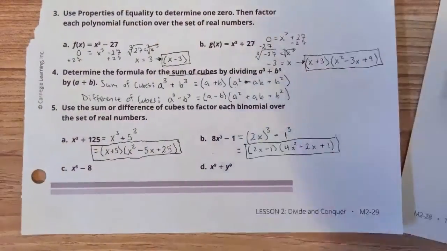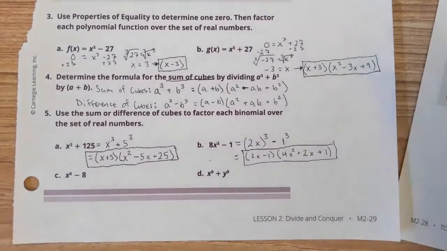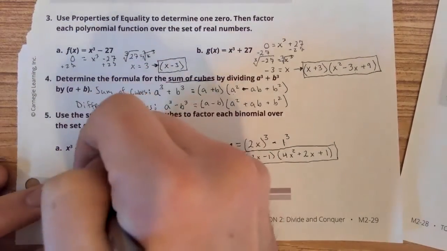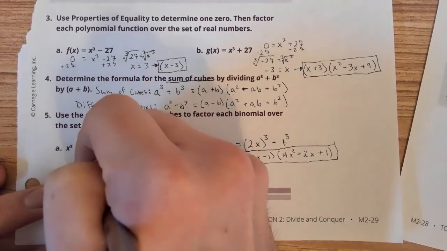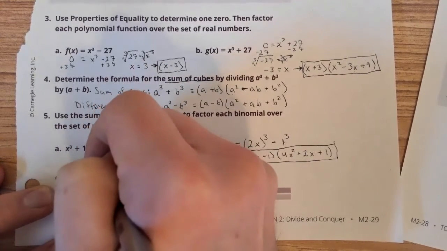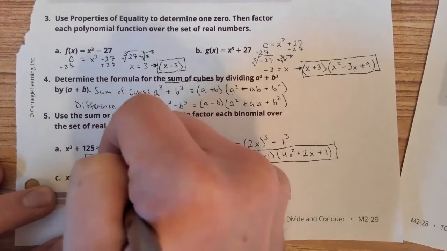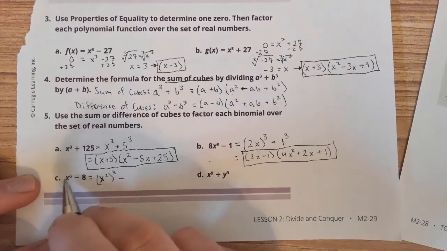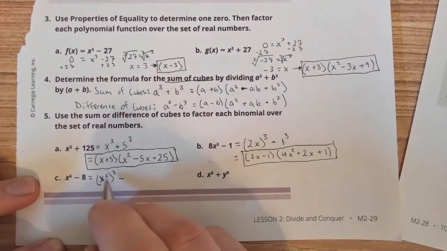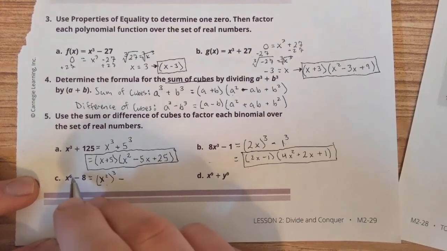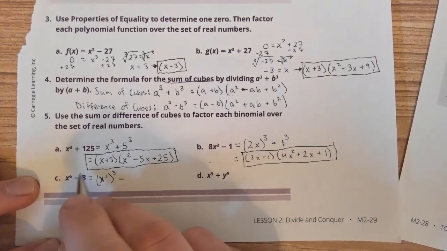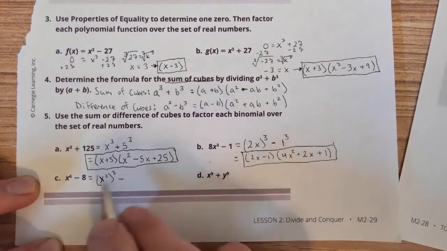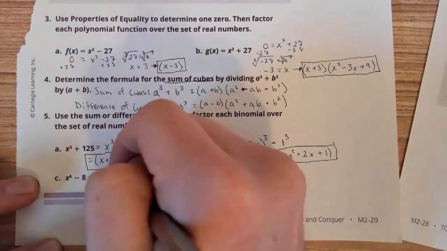Move on to this next one. So we're starting off with x to the power of 6. Even though it says x to the power of 6, we need to rewrite it as a perfect cube. So this will turn into x to the power of 2, and then to the power of 3. x squared to the power of 3 is x to the power of 6. If you take an exponent of an exponent, you're multiplying. 2 times 3 to give us 6. Now the 8, we already broke it down over here. We know that 8 can be rewritten as 2 to the power of 3.